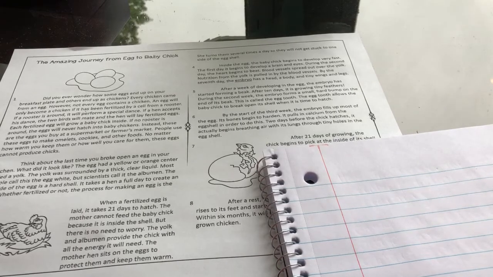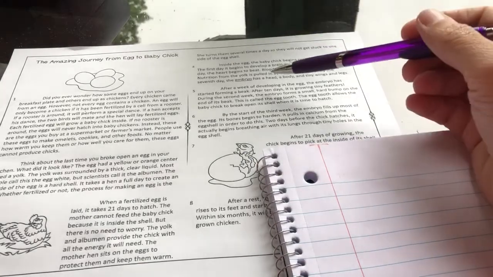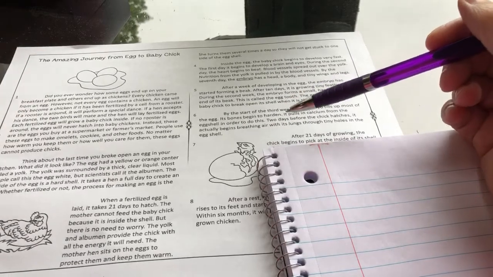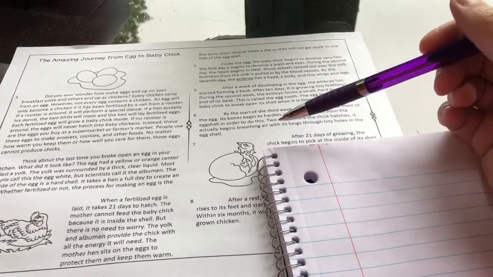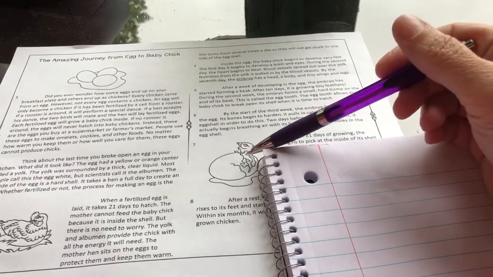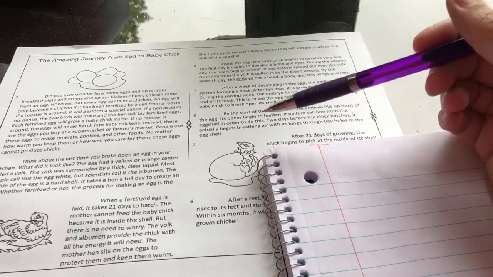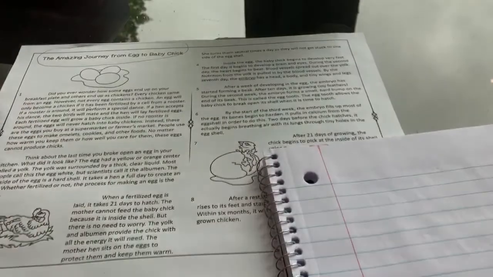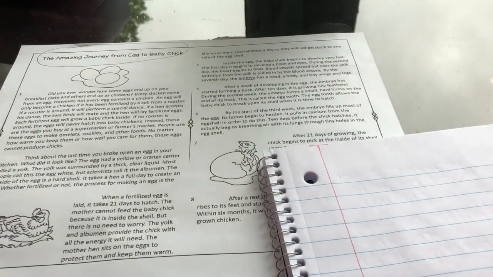So if we start off with P in PROOF, it's preview the text. So previewing the text is just looking through it. One of the things you're going to notice is any pictures. These are also text features. In previewing, you would read the captions for any pictures. You would actually read the title. One of the first things on preview is you circle the title and then read it. The Amazing Journey of Egg to Baby Chick.